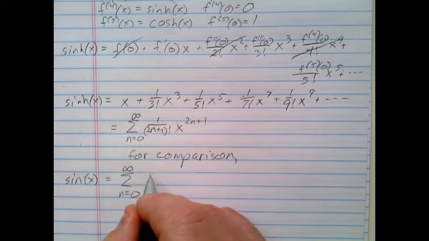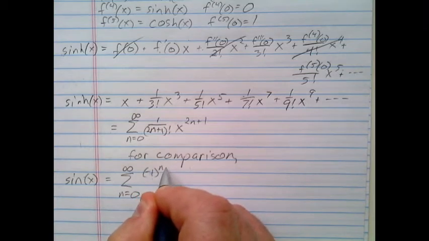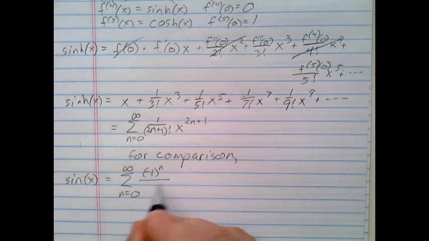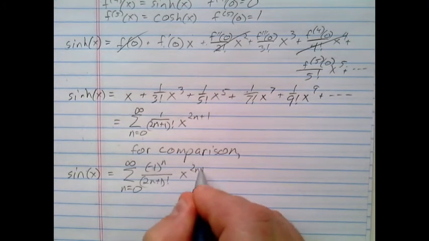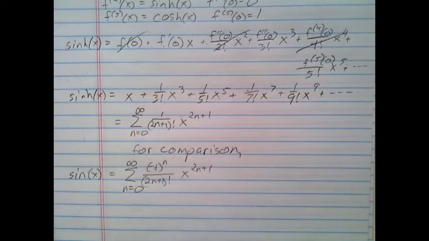The only difference was that we had this negative 1 to the n over the 2n plus 1 factorial x to the 2n plus 1. Okay, so that it alternated between positive and negative.